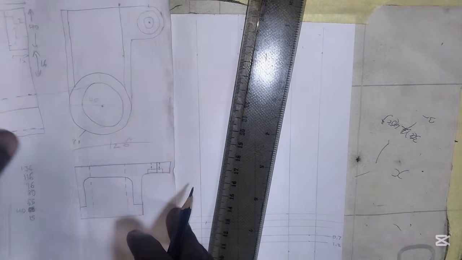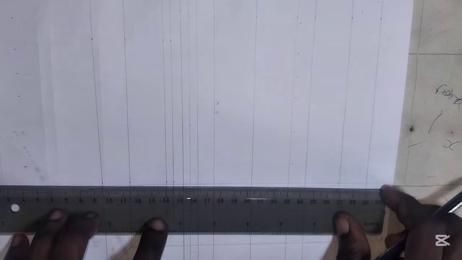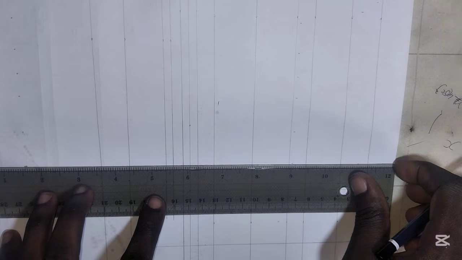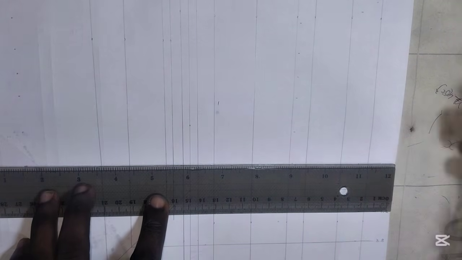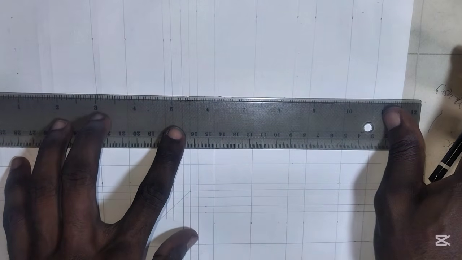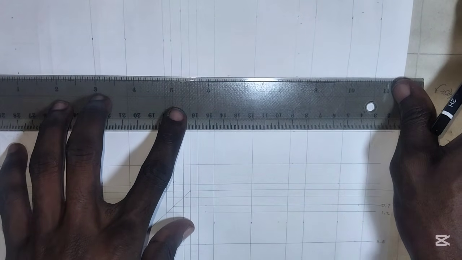Okay. Now, with these points, we join them together horizontally, with the 1.5 first. So we join each of them together horizontally, just like I'm doing now, making sure they are aligned and parallel to each other.